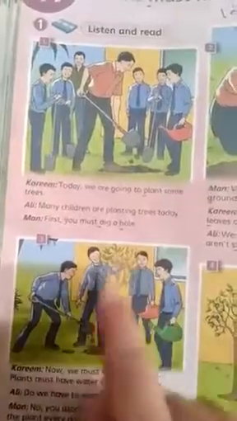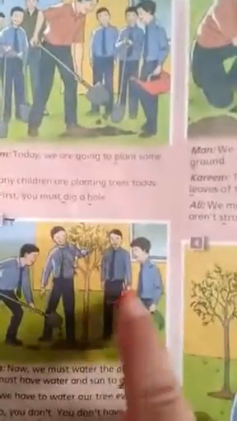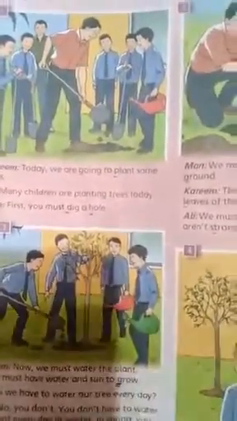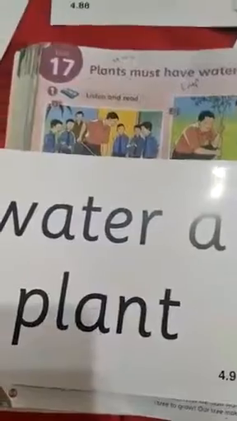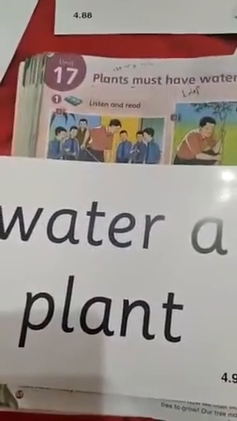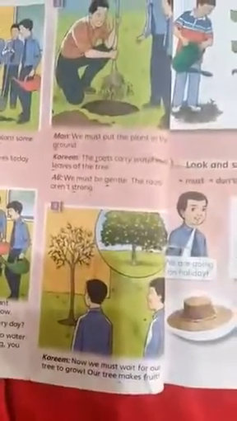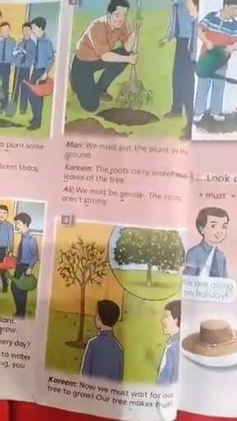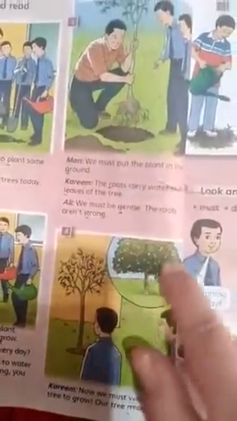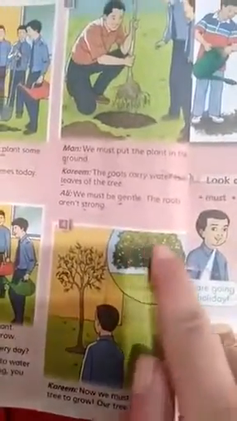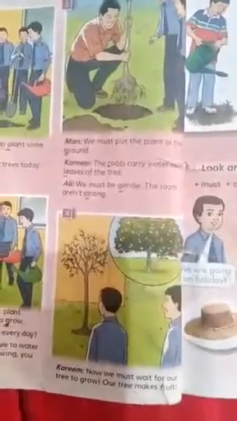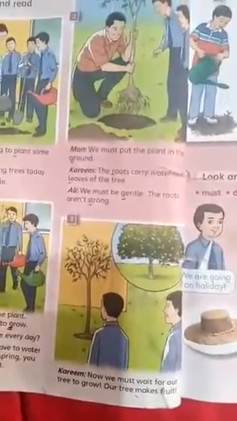Now look at picture number 3. What is he doing? He's watering the plant. Water a plant. Finally, look at picture number 4. Does the tree or the plant make fruit? Yes, it does.